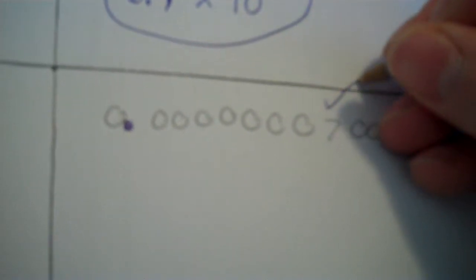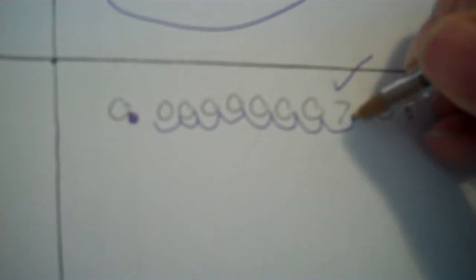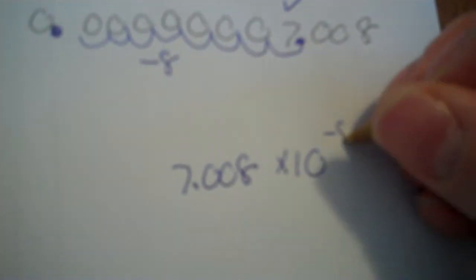Next, the starting decimal is here. Now check where the decimal has to go. 0, 0, 0, 0. Check the first one, right there. So it goes between the 7 and the 0 after it. 1, 2, 3, 4, 5, 6, 7, 8. So 7, and I moved it 8 times. I moved it to the right, so it's going to be negative. So 7.008 times 10 to the -8th power.